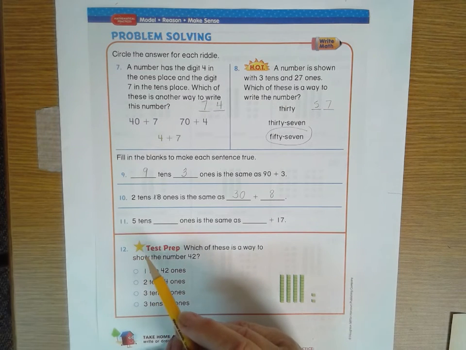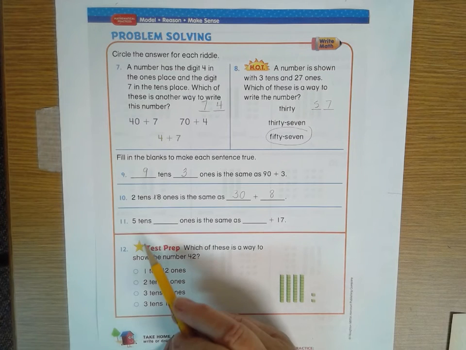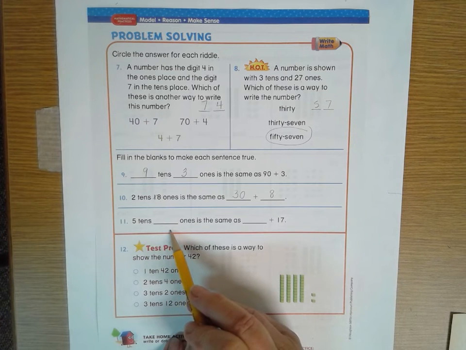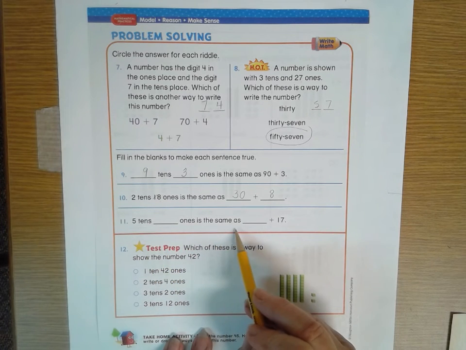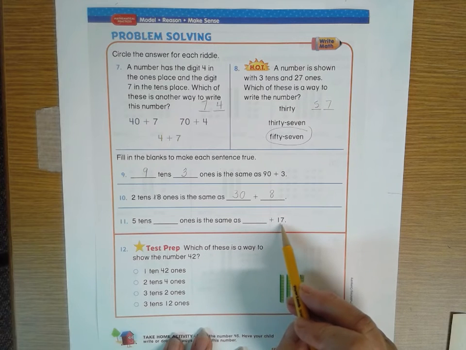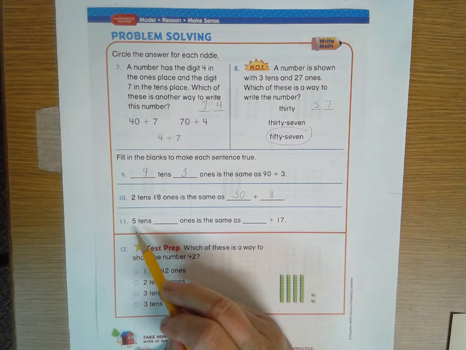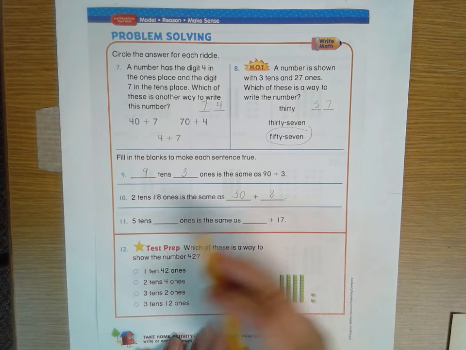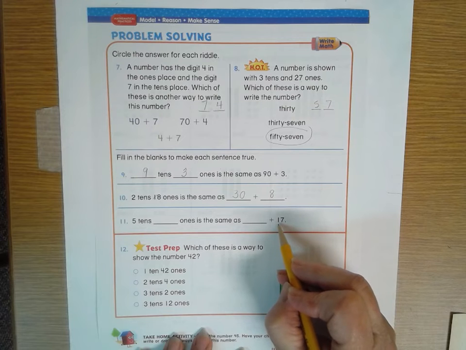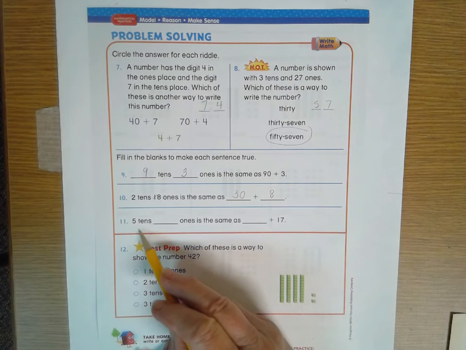Then the last one says 5 10s and blank 1s is the same as blank plus 17. Okay. So 5 10s and 7 1s.